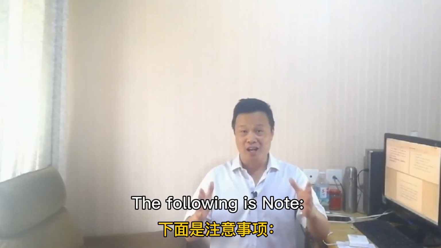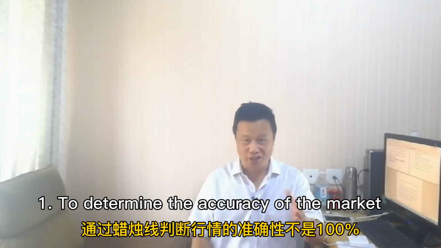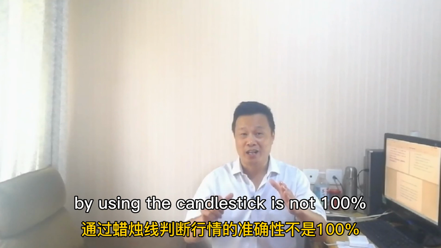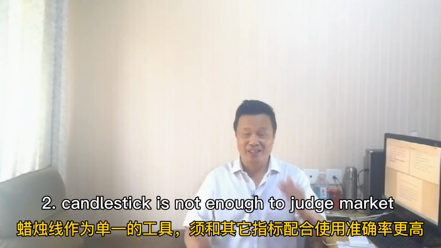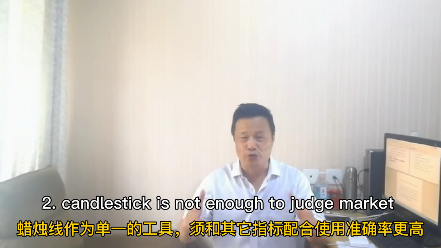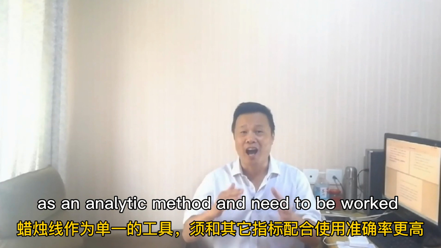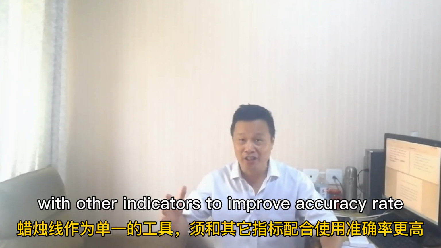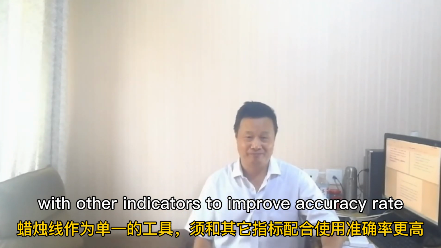The following is a note. The first, the accuracy of judging the market by using the candlestick is not 100%. Second, the candlestick alone is not enough to judge the market as an analytic method, and it needs to work with other indicators to improve the accuracy rate.